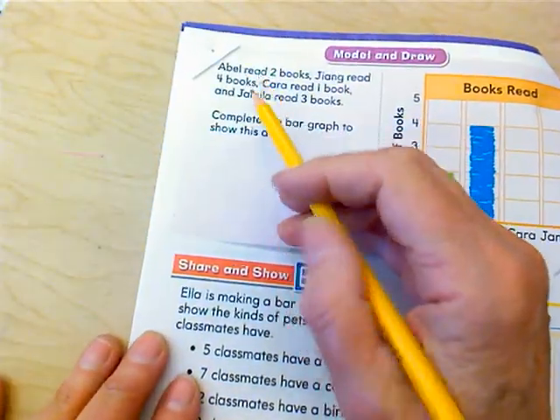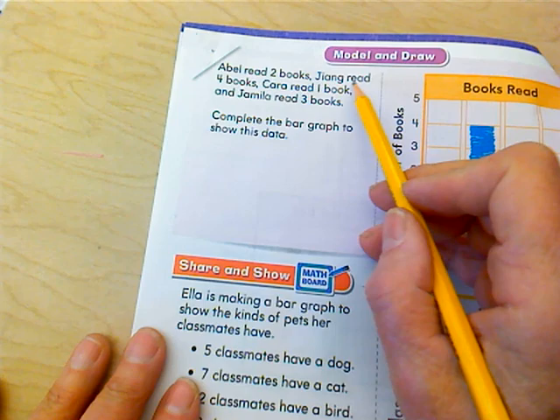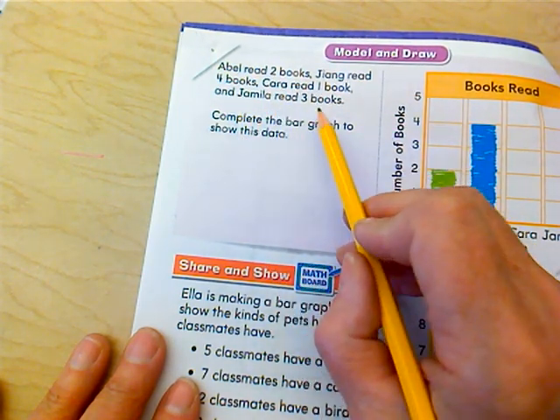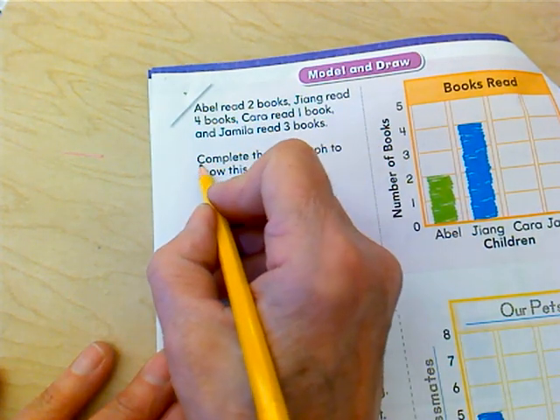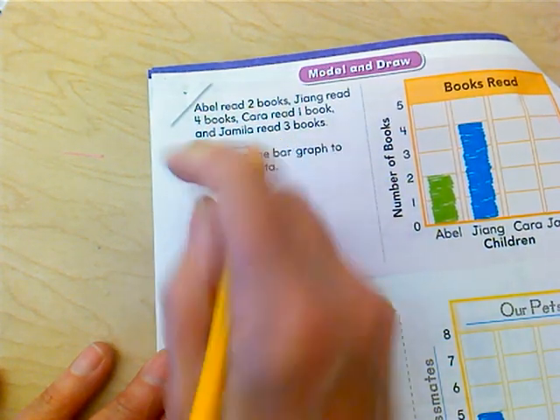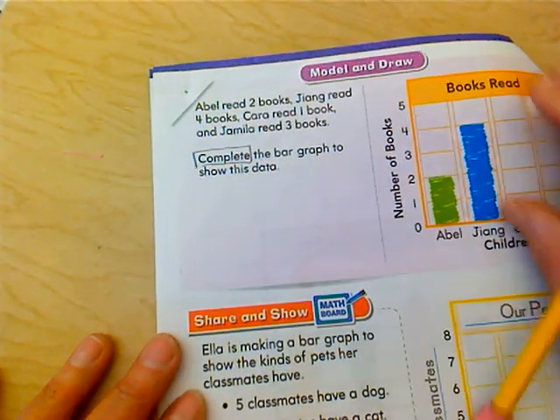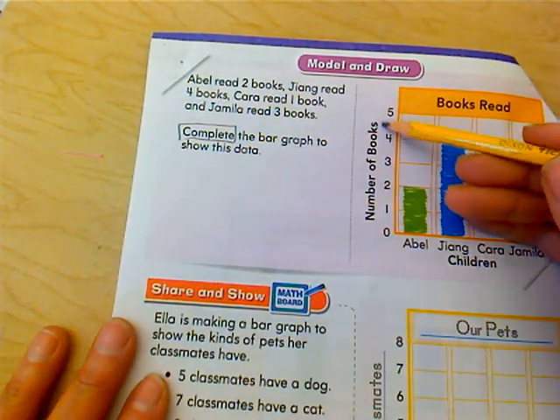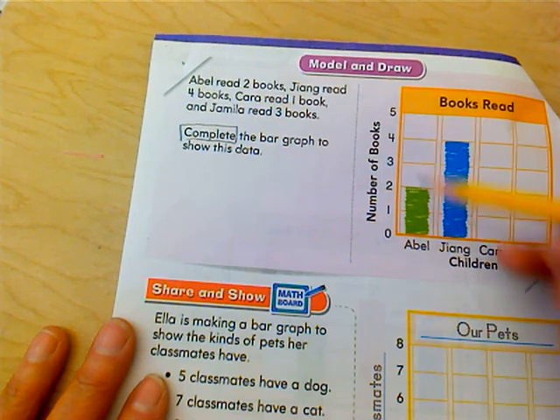So Abel read 2 books. Jane read 4 books, Carla read 1 book, and Jamala read 3 books. Your job is to complete this bar graph to show the data. So you're looking at books read. Here's the number of books on this side from 0 to 5.